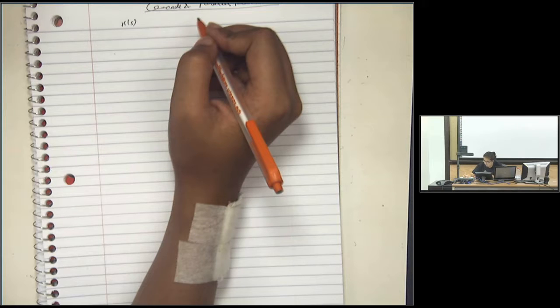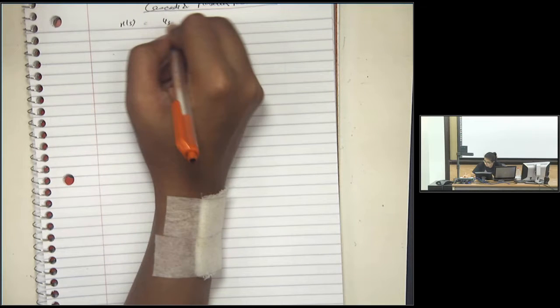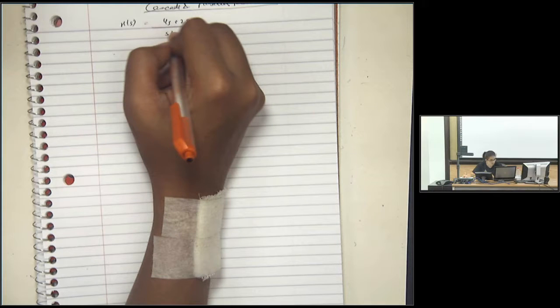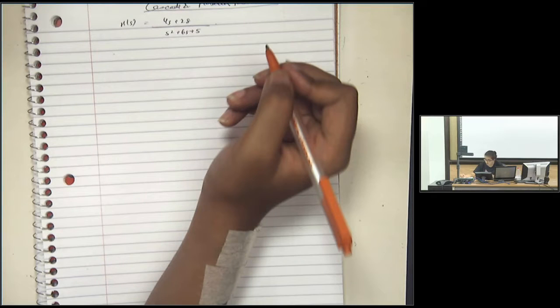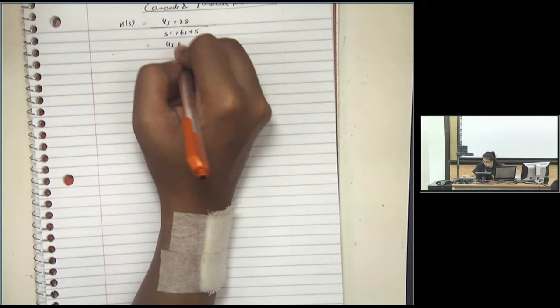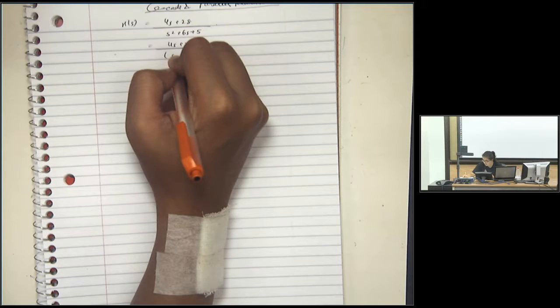If H(s) is given, for example, to be 4s plus 28 over s square plus 6s plus 5, now the denominator can be factorized to s plus 1 and s plus 5.